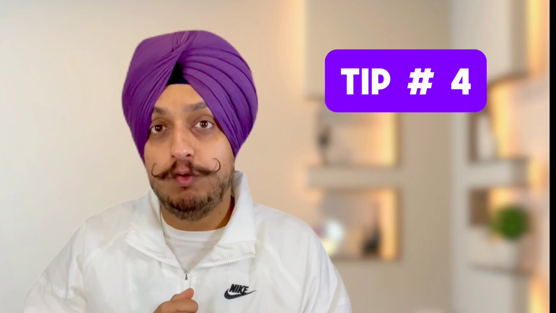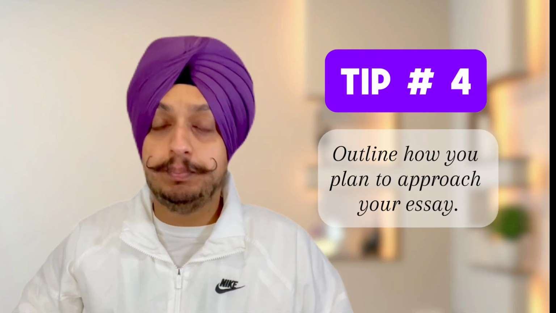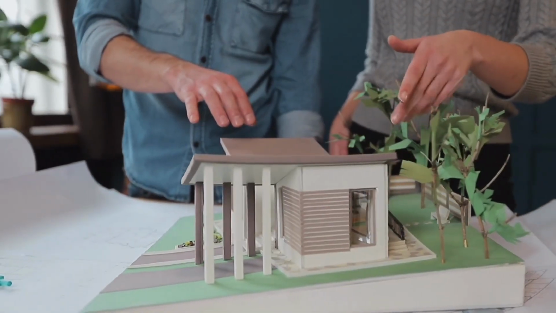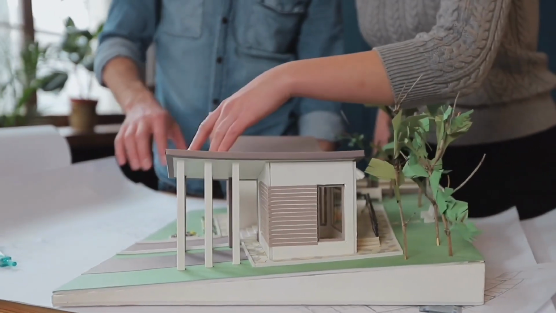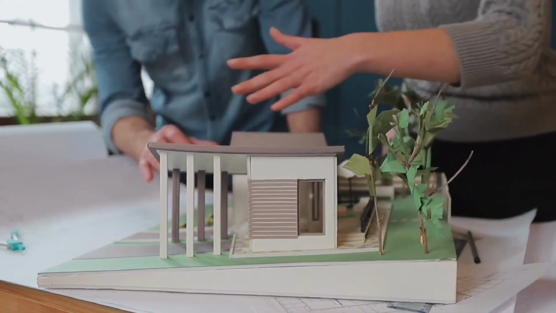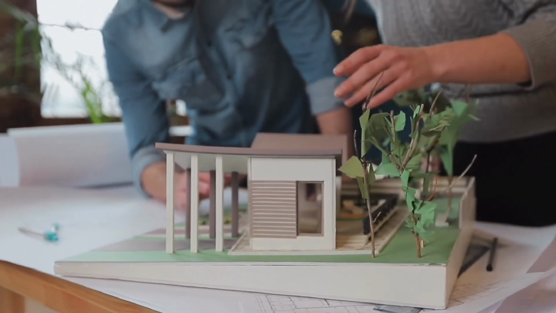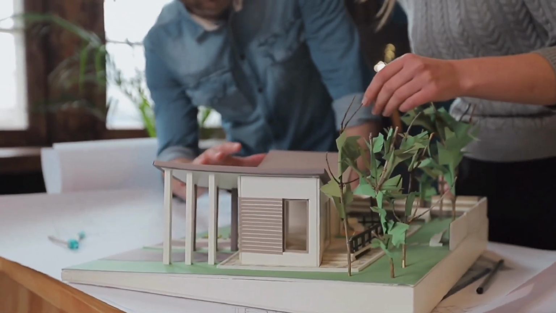Now, tip number 4, outline how you plan to approach your essay. This tip is all about being an architect. Before you start building, you need a blueprint. So sketch out your plan of attack in your introduction. It will keep you on track and impress the examiner with your organized approach.